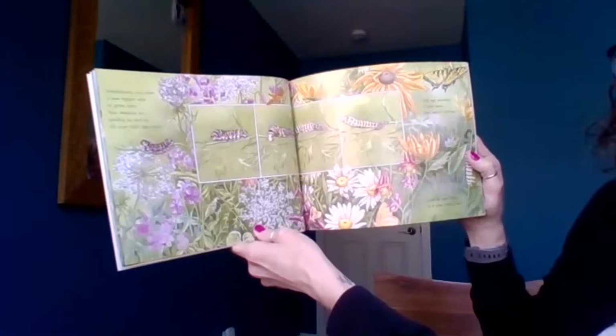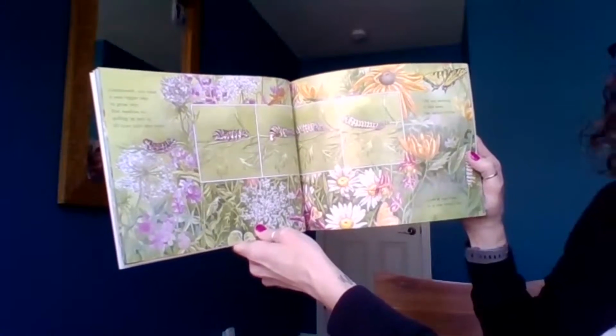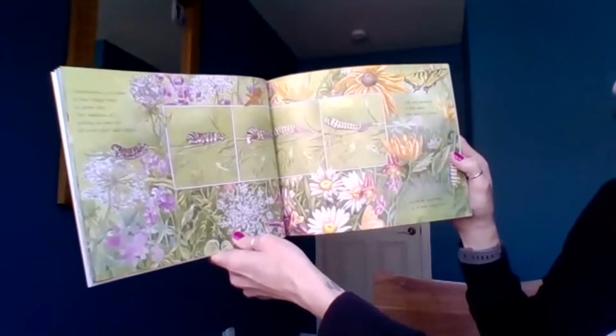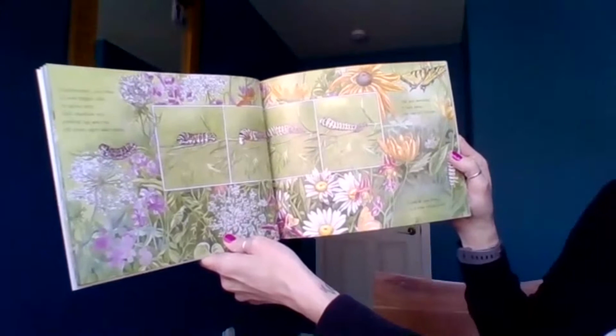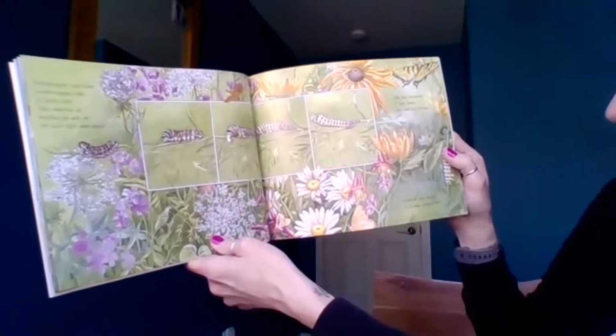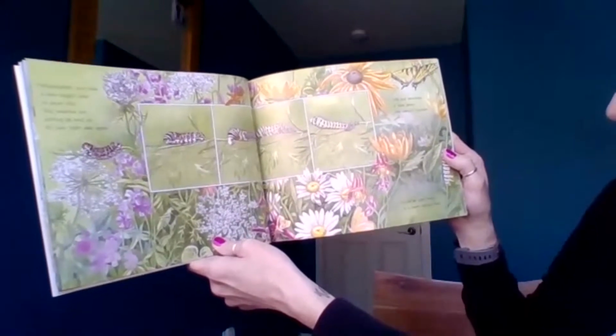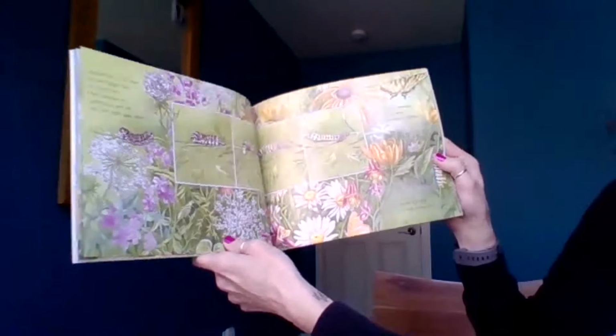You swallow air, puffing up and up till your tight skin splits. Old and wrinkled, it falls away like cast-off clothes. Look at you now in a new striped suit.